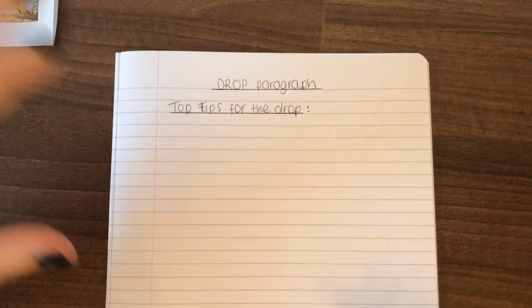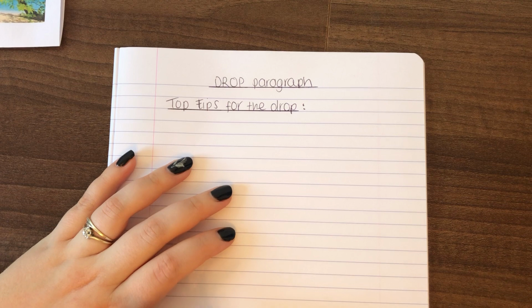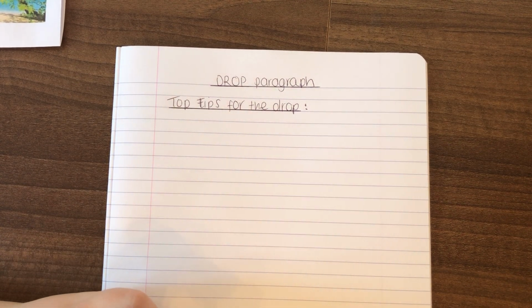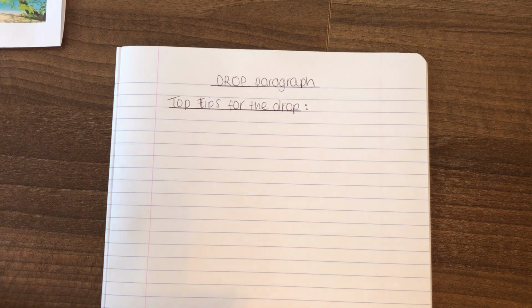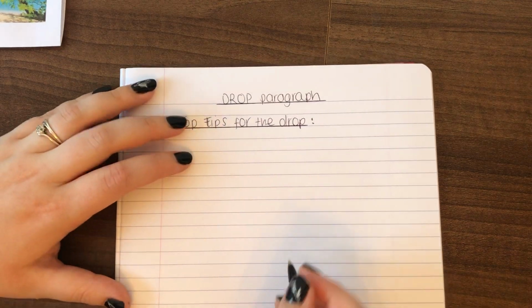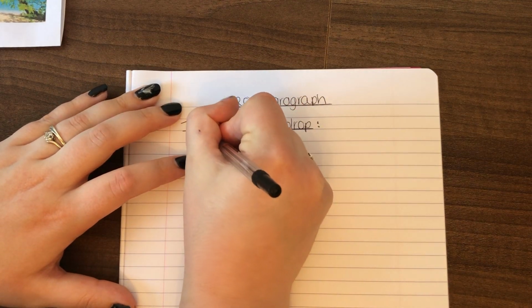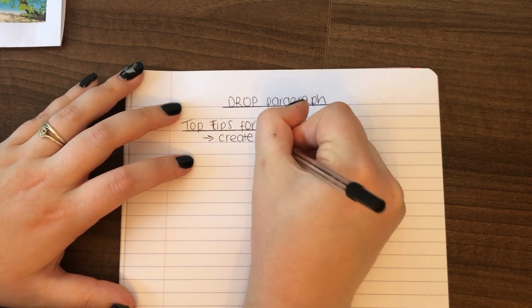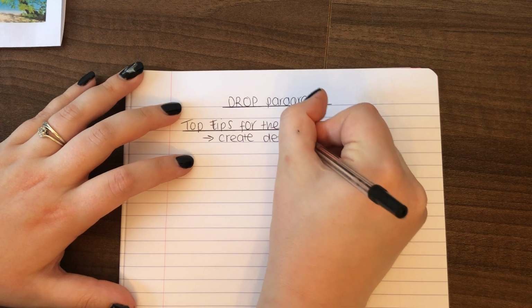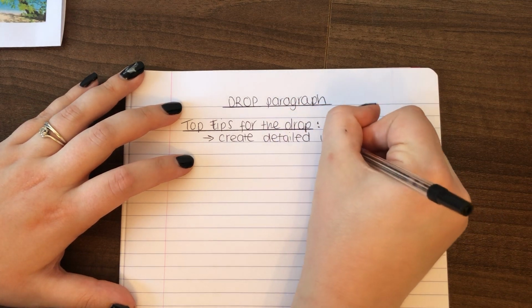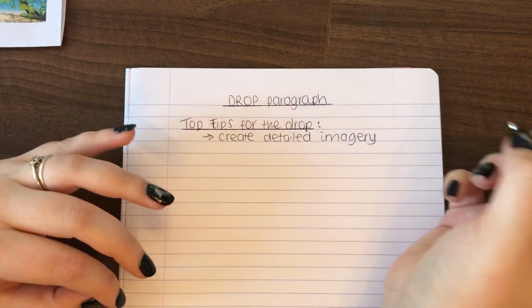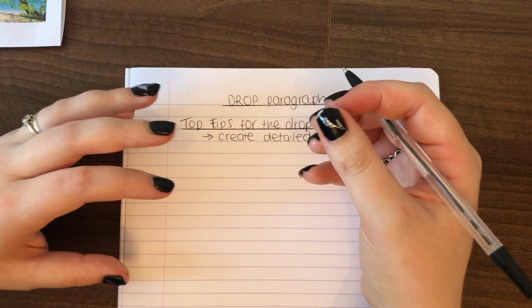In your drop paragraph, you should be focusing on really creating detailed imagery for your reader, who is going to be an examiner, but you kind of need to forget about that and think about the opening of a really good book and what should be in that opening if you're going to create a setting.